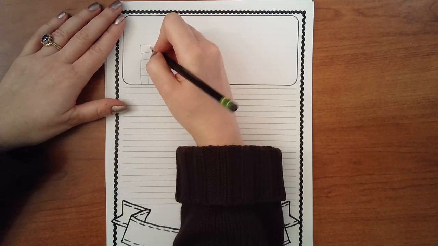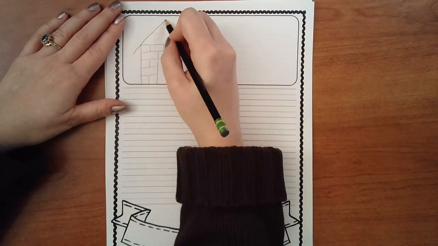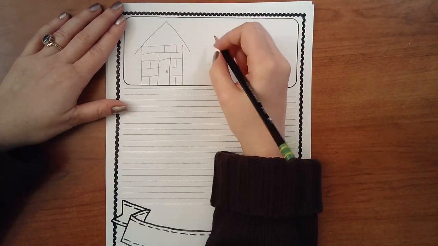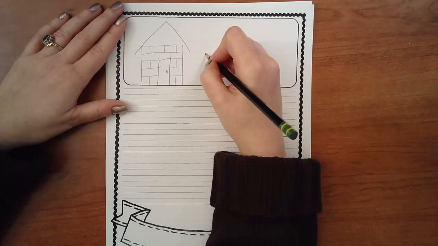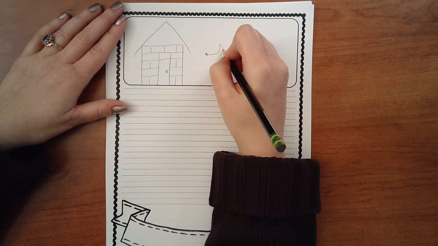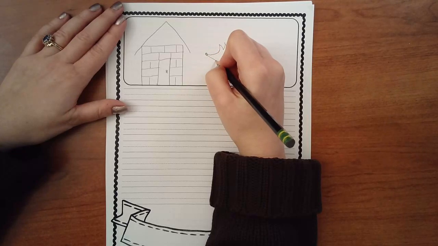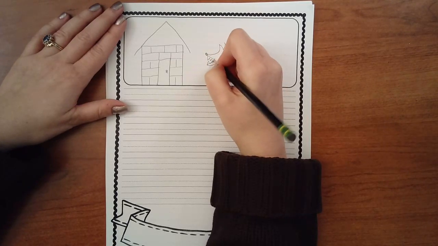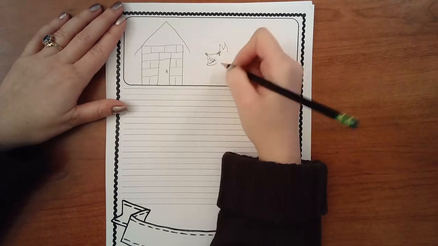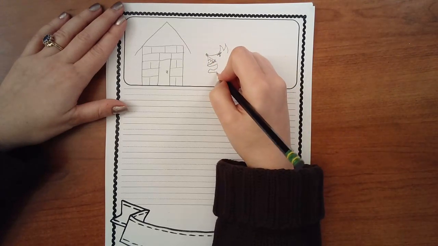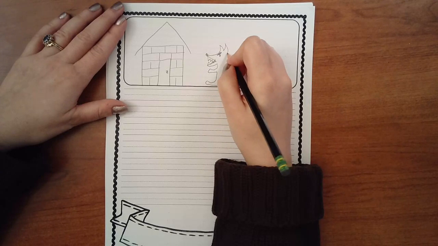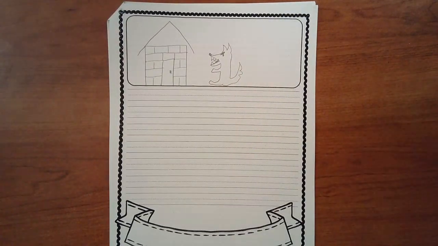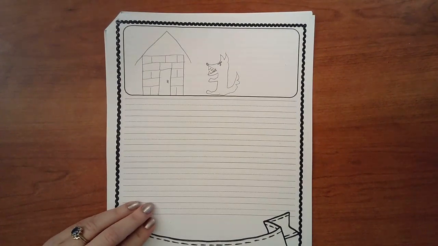You can do your bricks differently, and that's okay. And we need the wolf. So again, here he is. You can pause the video if you want.